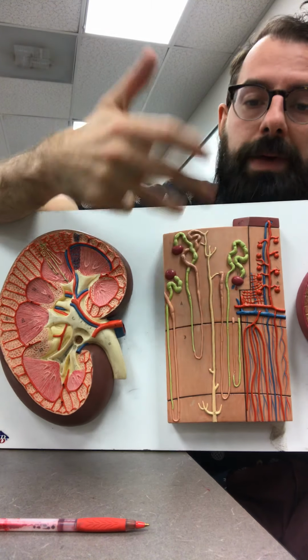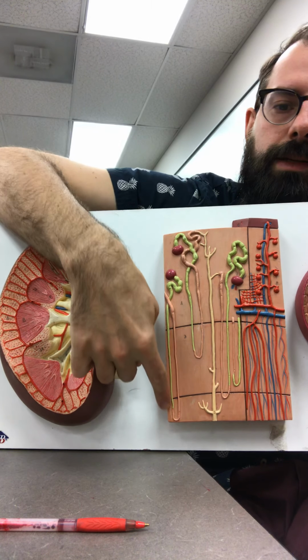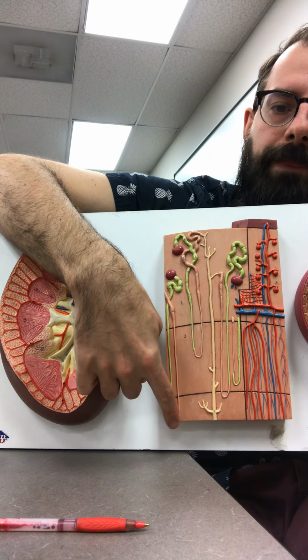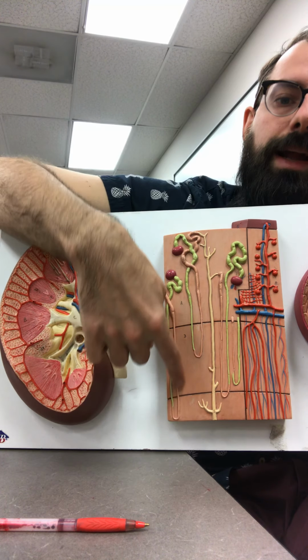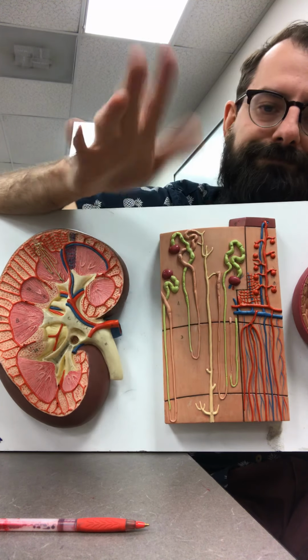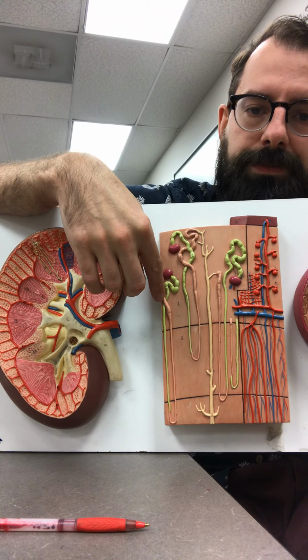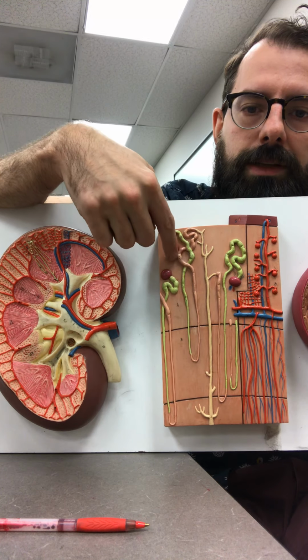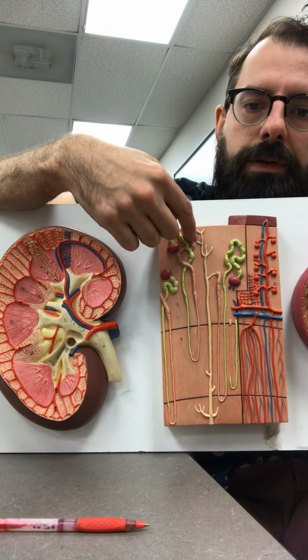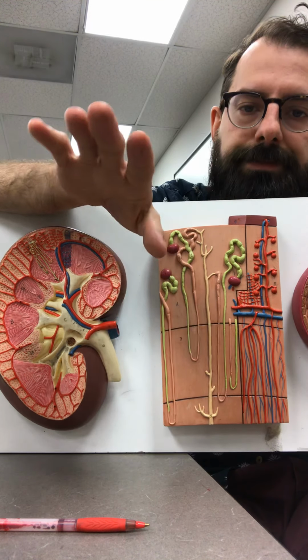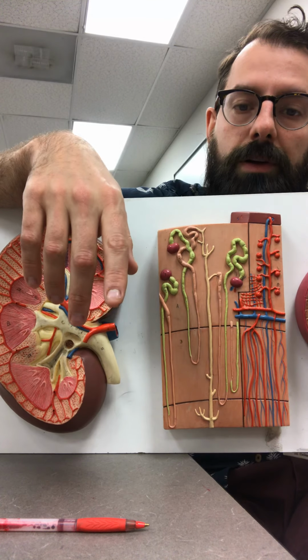But for me, I'm calling it the nephron loop, and the nephron loop has a descending limb in light green and an ascending limb now in brown or orange. This ascending limb leads into this distal convoluted tubule, which dumps into the collecting ducts. So that's the parts of the nephron in order.